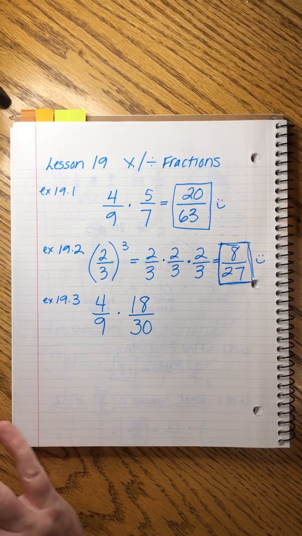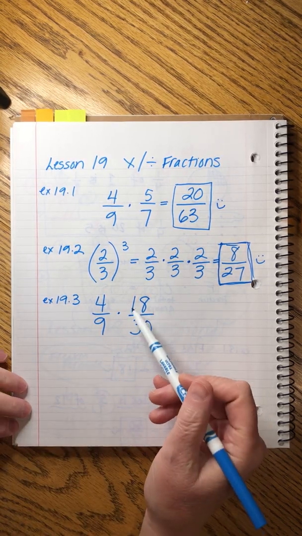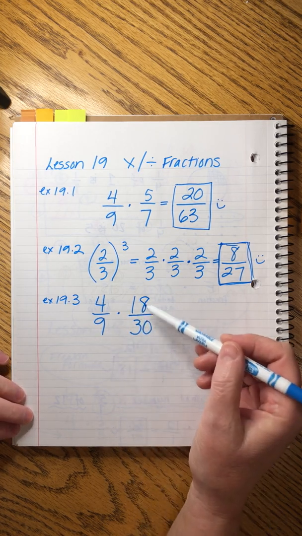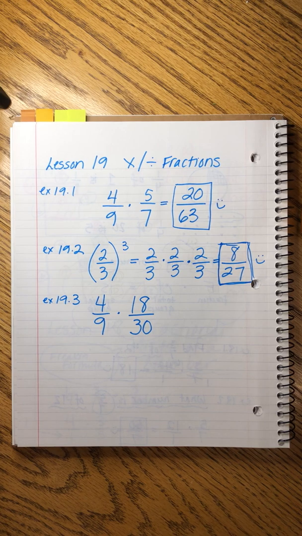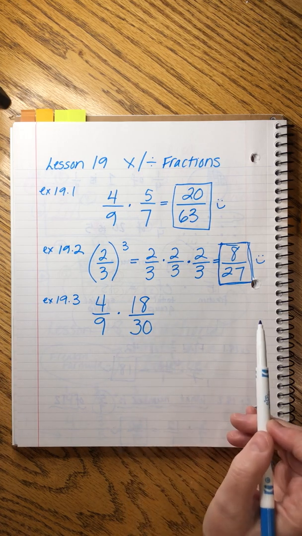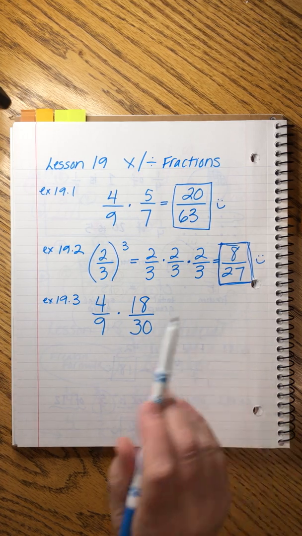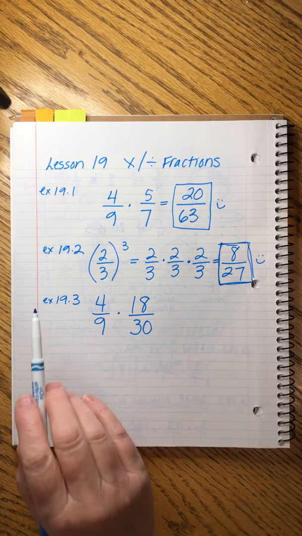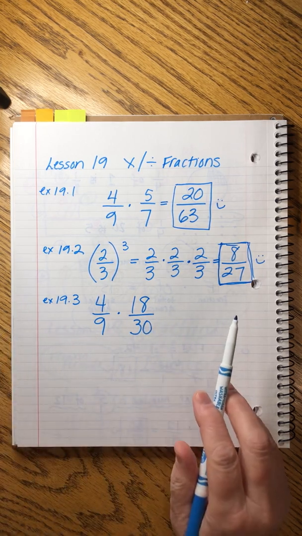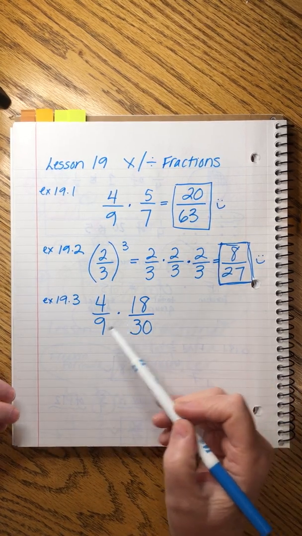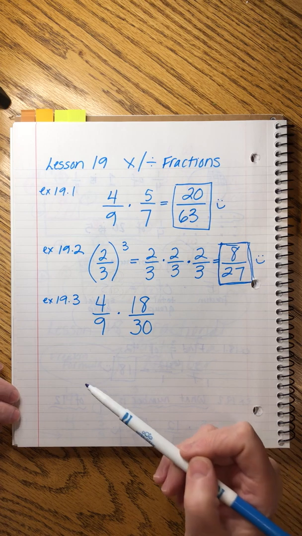Cancel is the technically correct name for this, where we look for factors in common between anything in the top and anything in the bottom. Remember, the reason that we do this is because if we can reduce our numbers before we multiply instead of after, it makes our job much easier. That's one of my algebra rules of thumb: always make the numbers smaller before you make them bigger, if you can, right? So that's what we're doing here. We're going to try and make these smaller, and here's the way my brain goes about it.